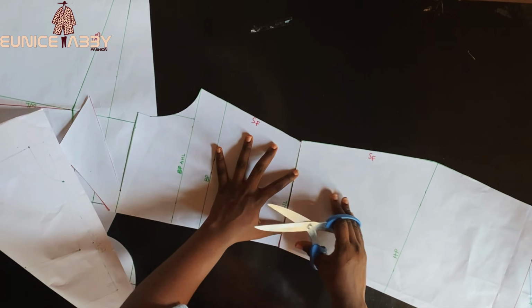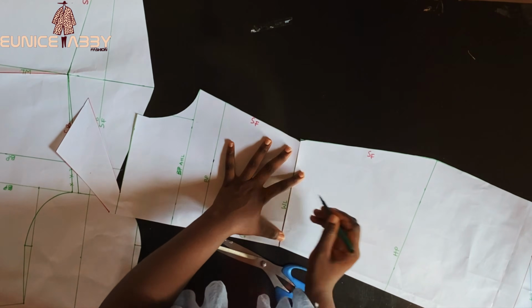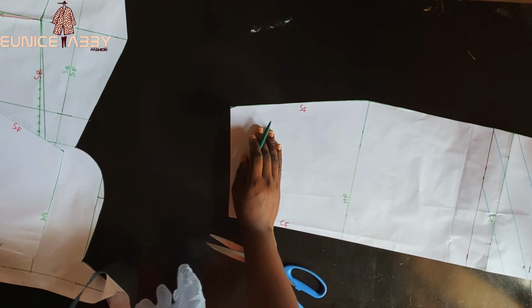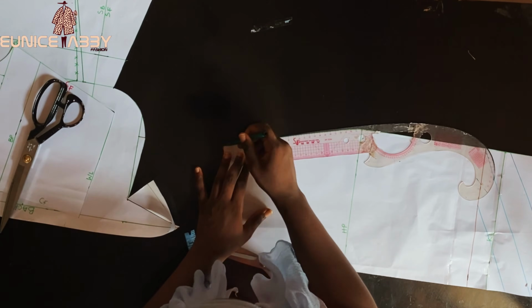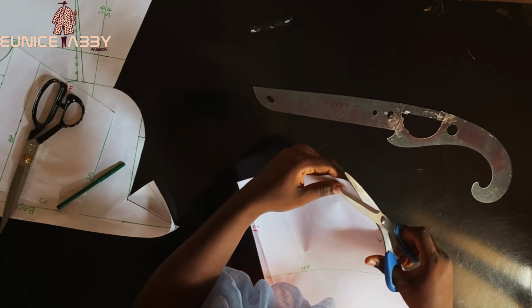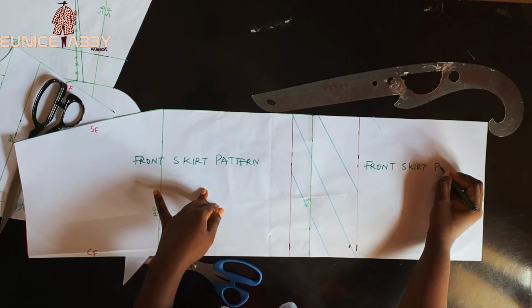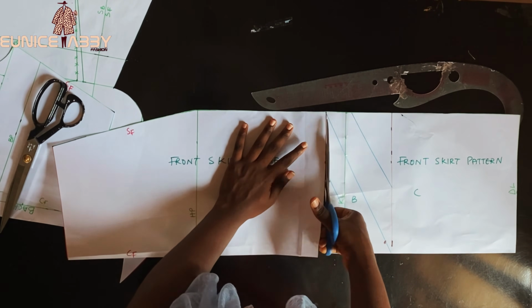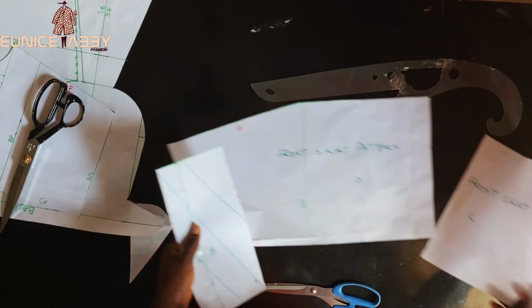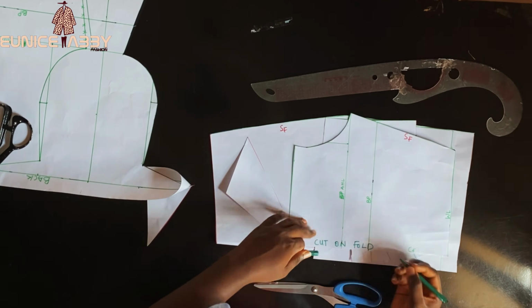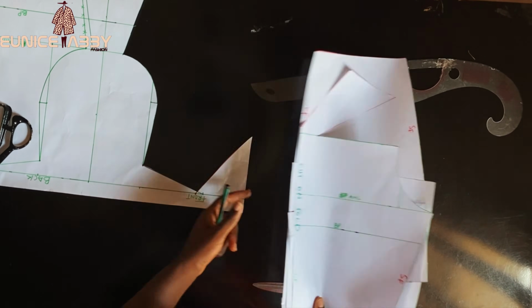Now, I went ahead to match my patterns together to ensure that none is bigger than the other. When I noticed a little part was bigger, I just went ahead to connect and cut it out. Next, I went ahead to divide the front skirt pattern into the different segments A, B, and C. For the front bodice and the front skirt pattern, remember we are going to be cutting on fold.